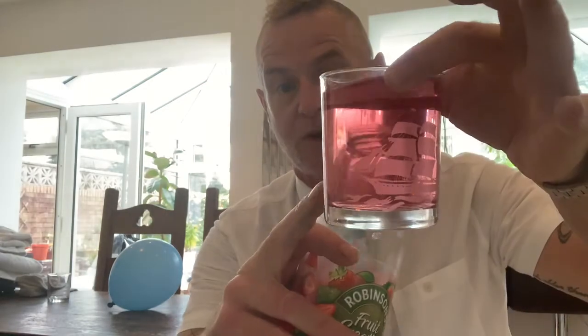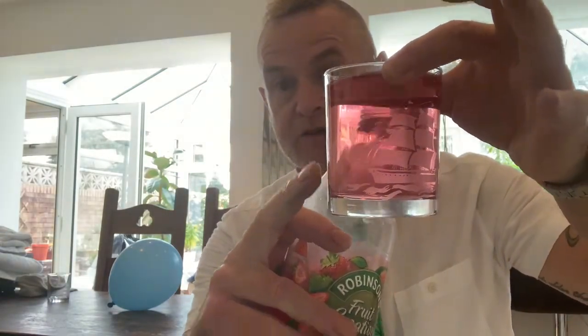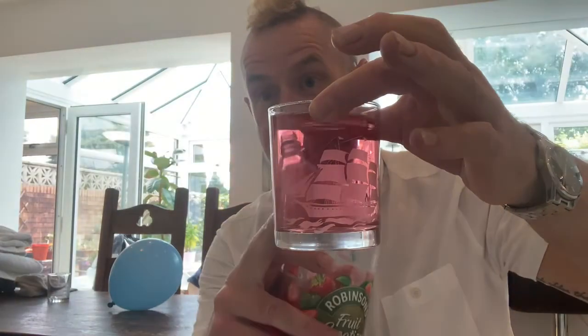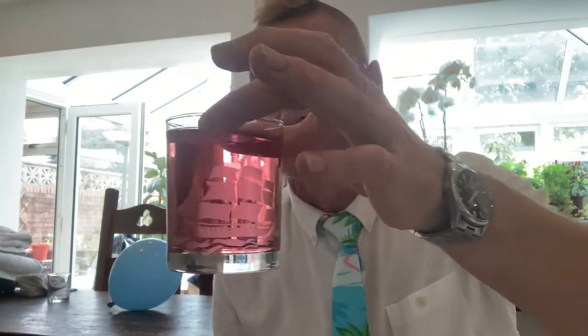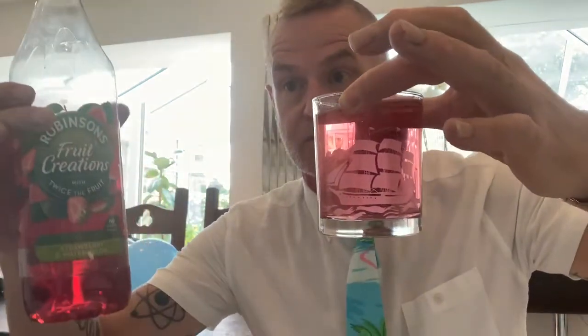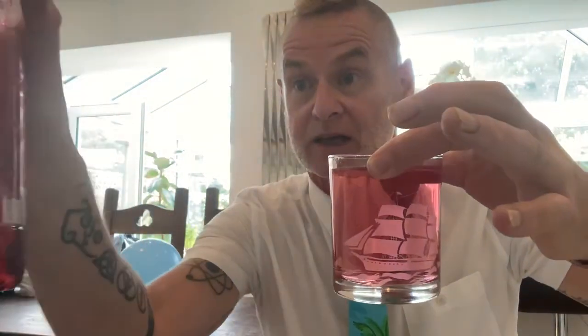There isn't a big blob of dark red liquid at the bottom or the top or in the middle with colourless liquid on top or below that. It's just one liquid, which is a slightly paler version of the liquid in this bottle.